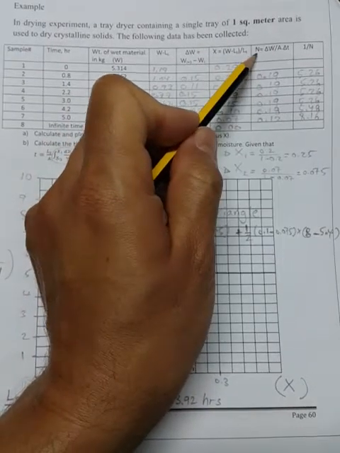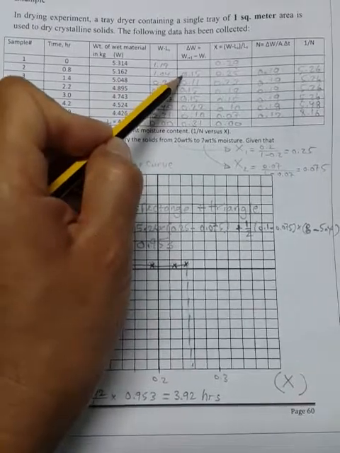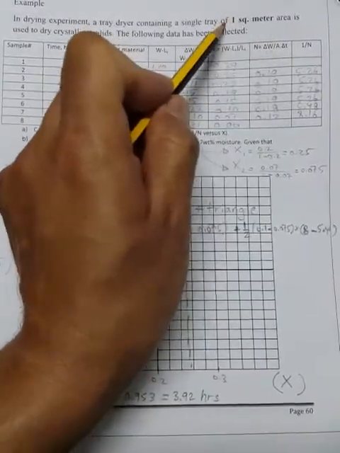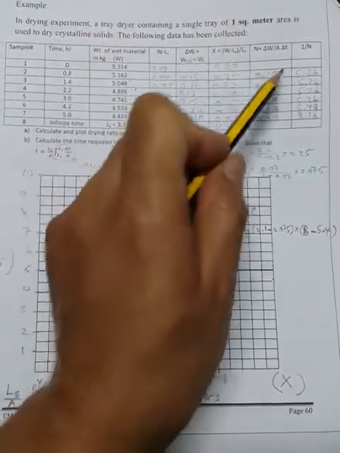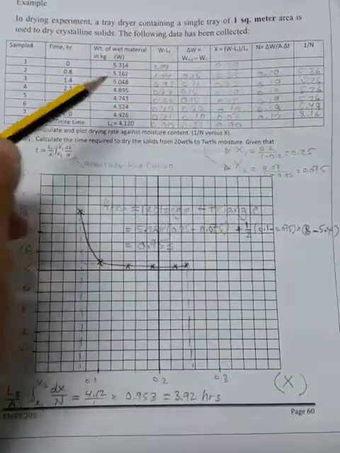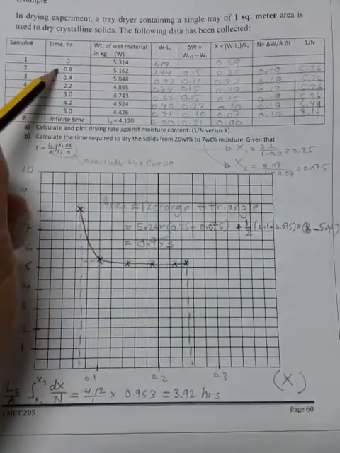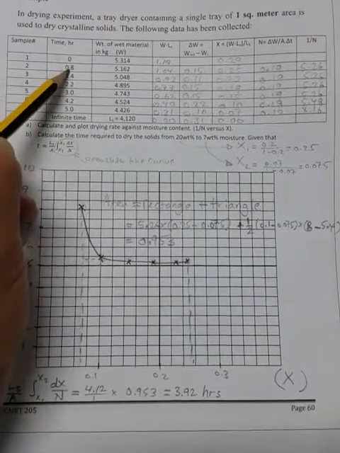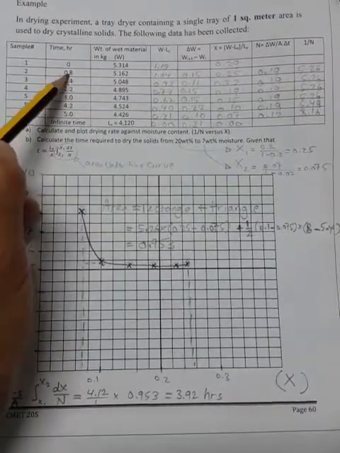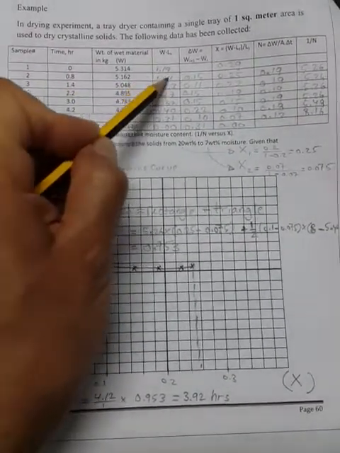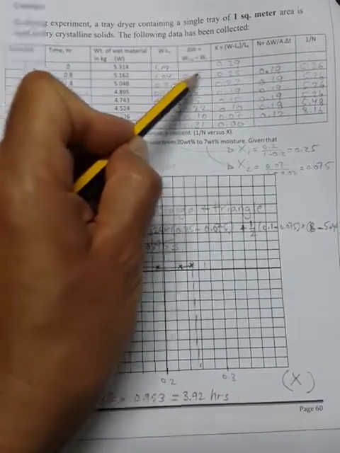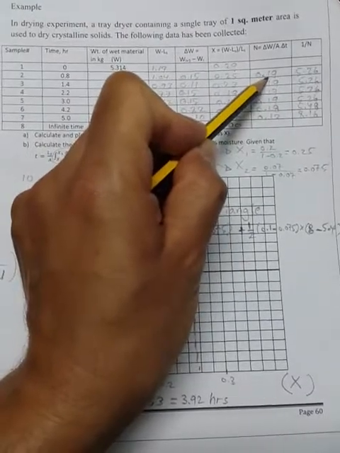Then we calculate the rate of drying from definition, which is delta W, which we calculated earlier, divided by the area, which is 1, divided by delta T. And delta T is calculated the time minus the time before. So the time minus time before here is 0.8. So delta T here is 0.8, and delta W here is 0.15. So if we divide them by each other, we will have 0.19.